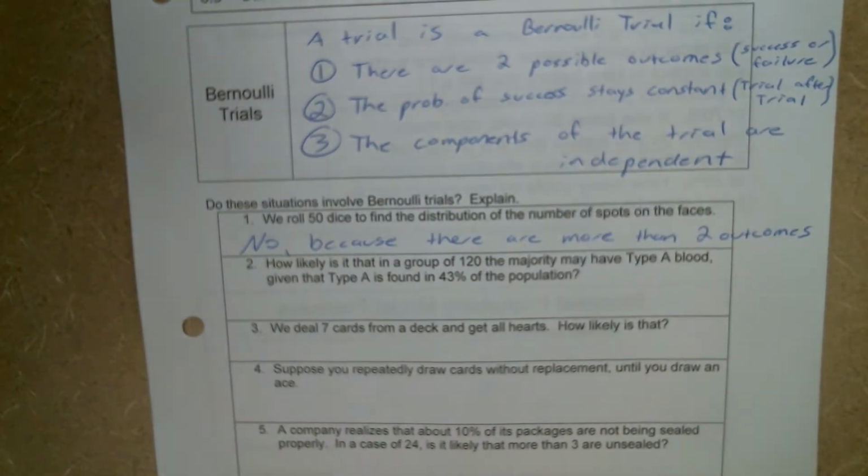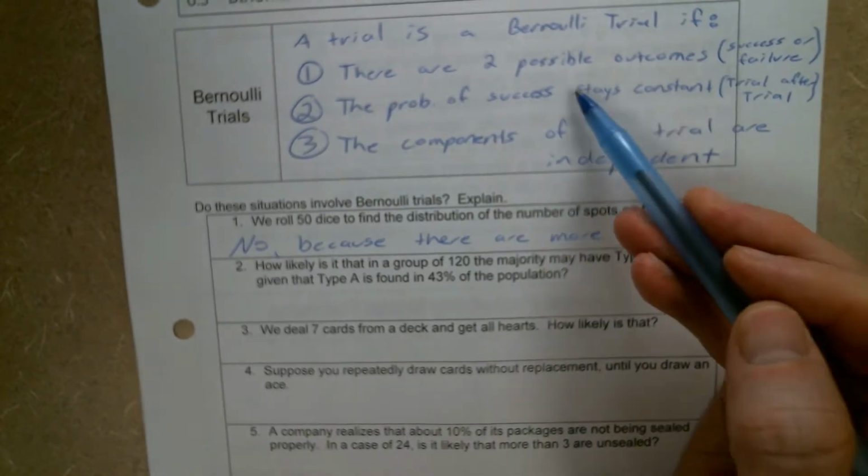Number 2, how likely is it that in a group of 120, the majority may have type A blood, given that type A blood is found in 43% of the population? So we're just going through the people one by one. Do you have type A blood? Yes or no? If we go through this, there are only 2 possible outcomes. Either you have type A blood or you don't. It's either a success or a failure.